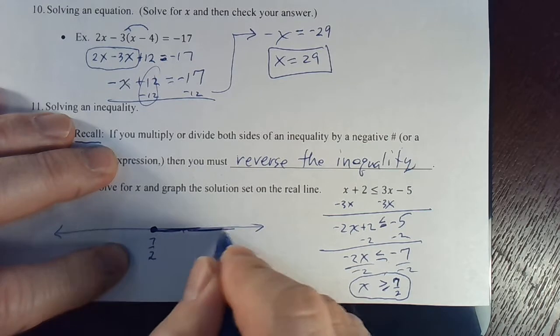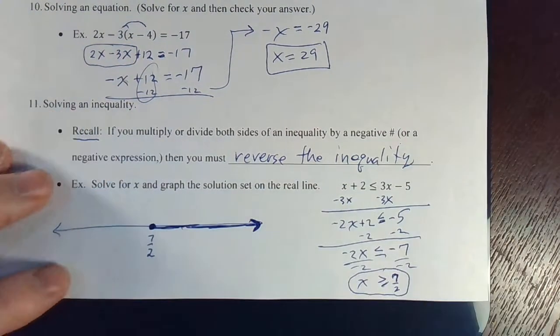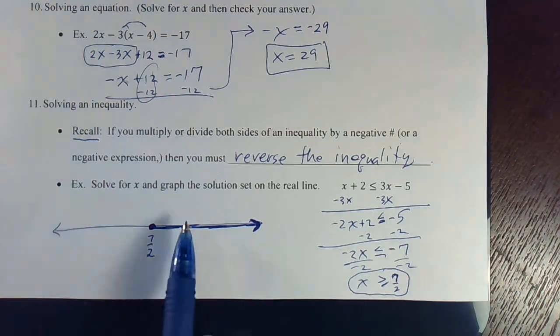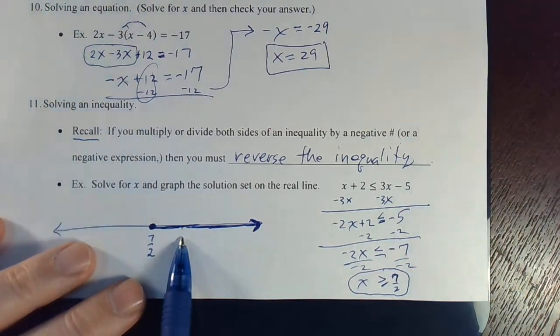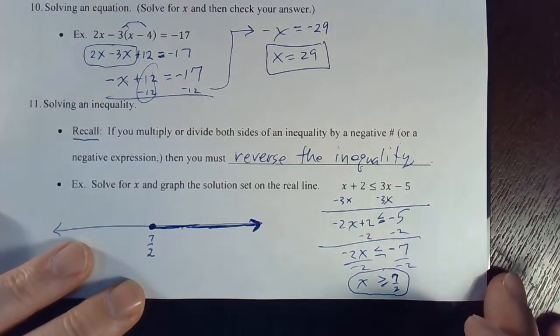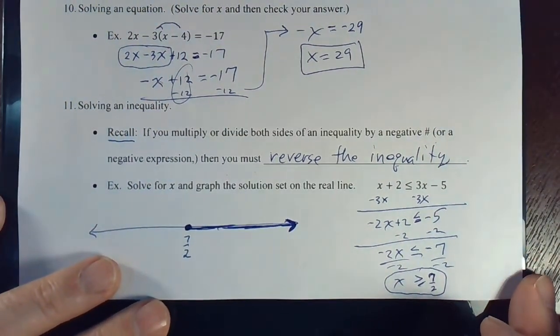So we shade this. So here is the solution written one way, and then here is the solution written on the real line, just by shading the real line. Okay, that finishes our brief review of algebra.